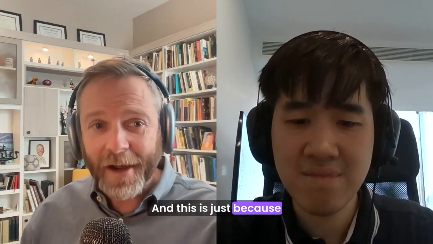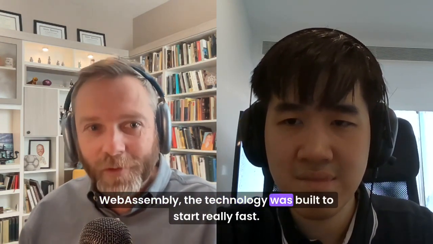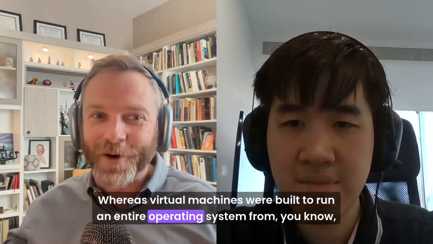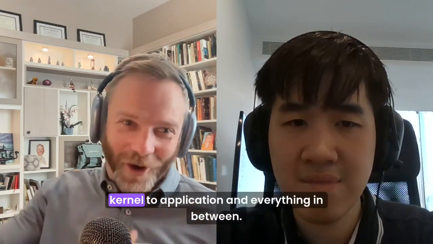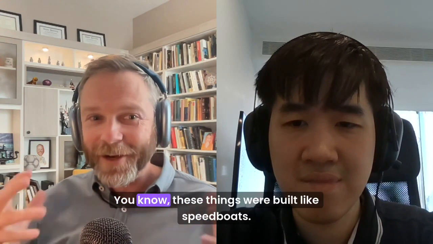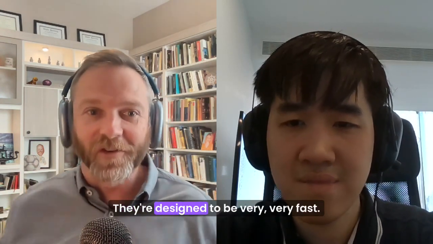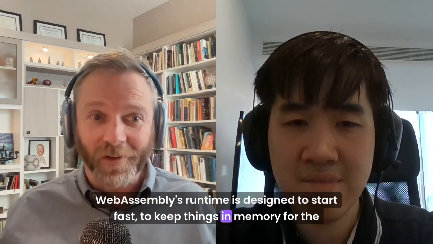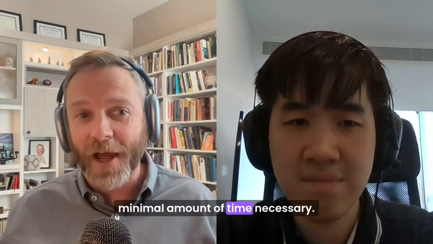And this is just because WebAssembly, the technology, was built to start really fast, whereas virtual machines were built to run an entire operating system, from kernel to application and everything in between. So they're built like a battleship. These things were built like speedboats. They're designed to be very, very fast. WebAssembly's runtime is designed to start fast, to keep things in memory for the minimal amount of time necessary.